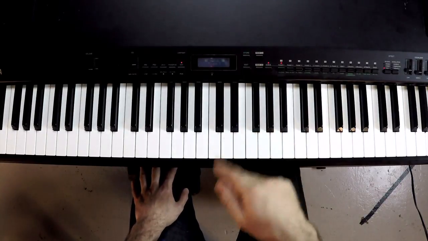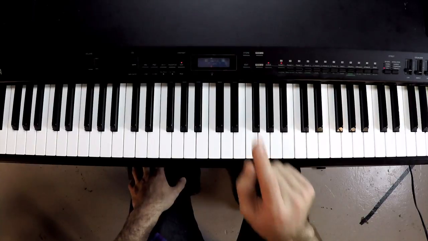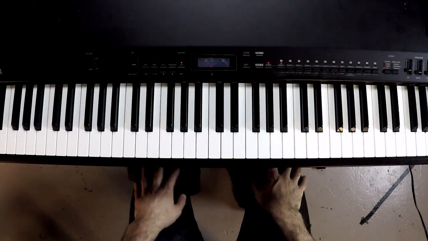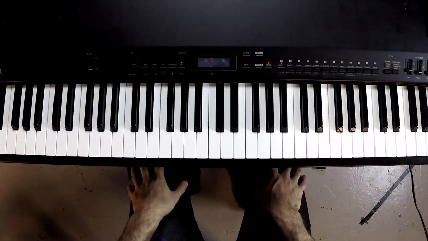Now, here's my question for you. How many steps are there in an octave? Excuse me, how many half steps are there in an octave? Go ahead and pause the video and see if you can count it. Did you pause the video? If you haven't paused, go ahead and do it. You'll get more out of the experience if you try counting it yourself.